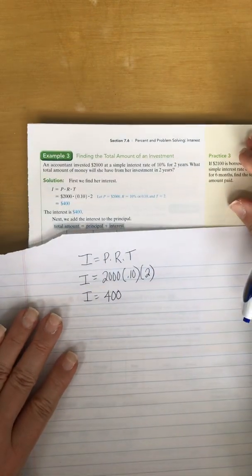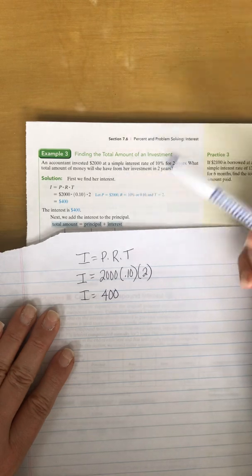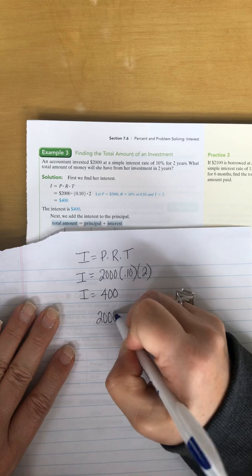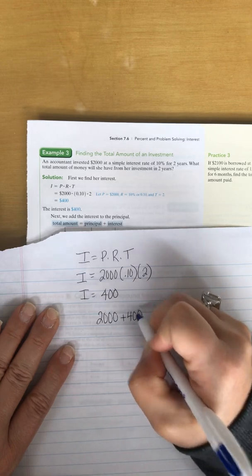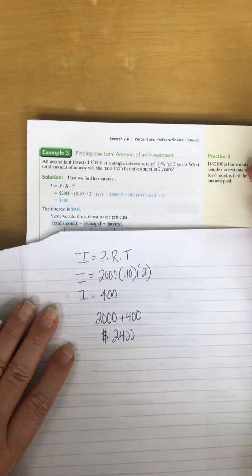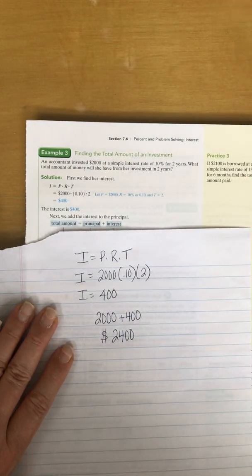Now they want to know how much money you will have at the end of these 2 years. So you're going to add the principal amount, $2,000, to $400, and that's where you get $2,400. That's how much you're going to get after lending money to someone to invest.